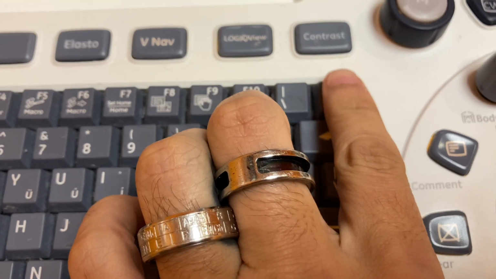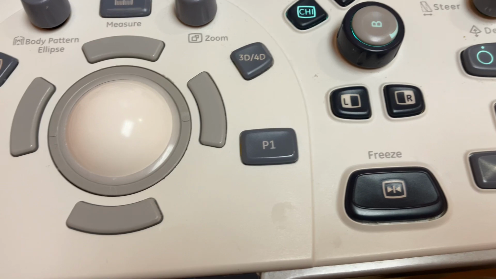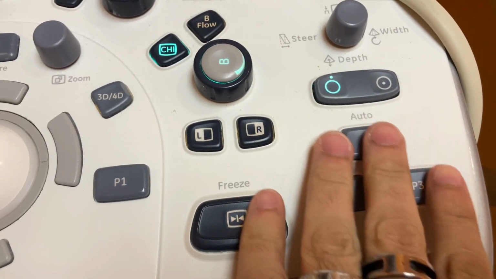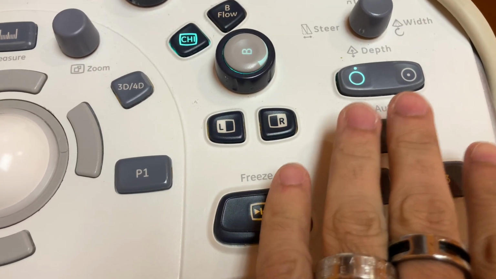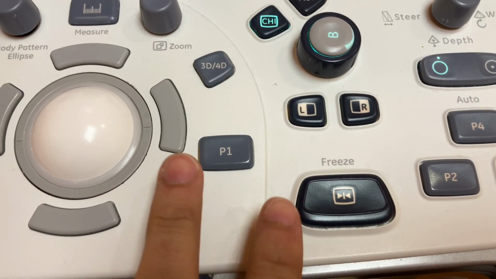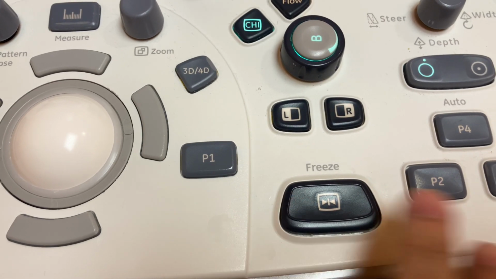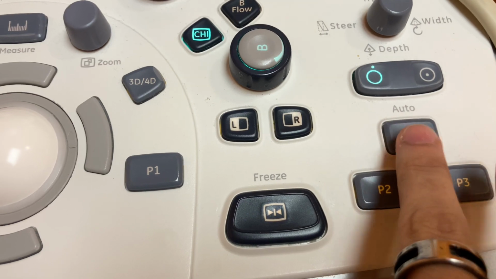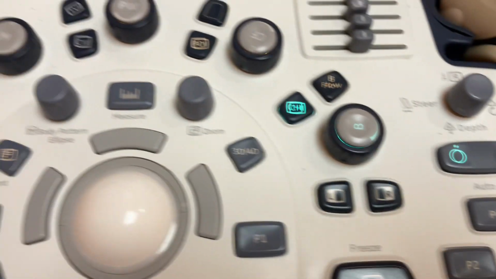You use this to take an image. You could also use this to take an image, this to take an image, this one or this one. These you can set up for different things. You can set them for cine loops. I think on this machine we have this one set up for imaging. This one's also saving an image, as is this one. And this one we have set up for a cine loop.